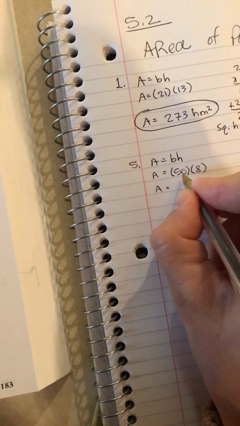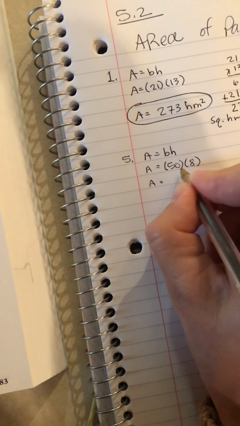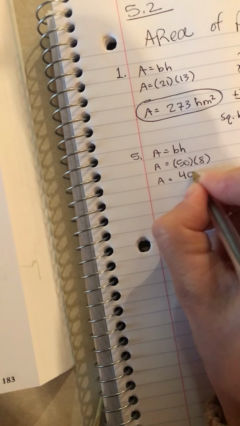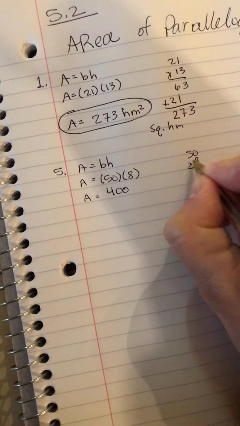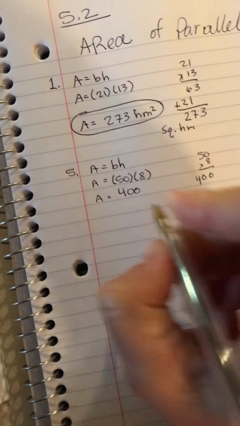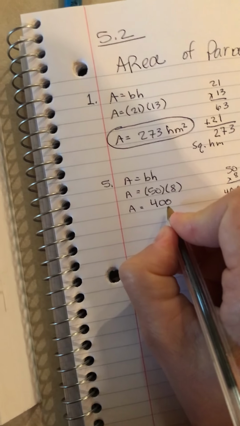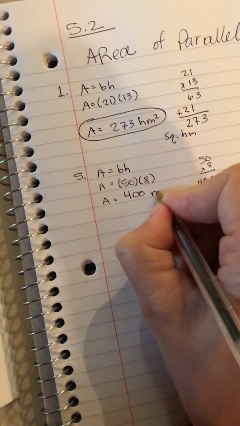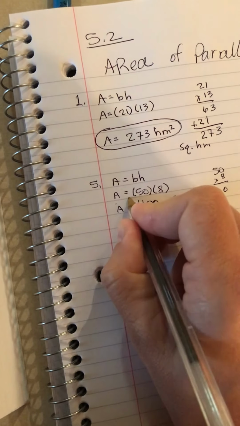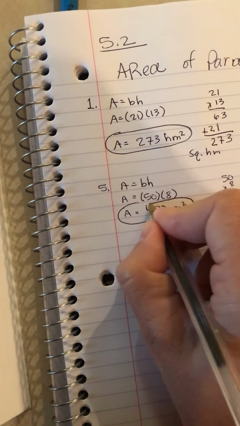50 times 8, well 5 times 8 is 40. And then an extra 0, so 400. But if you want to just be sure, just do it out to the side. 8 times 0 is 0. 8 times 5 is 40. So your units, what were our units for 5? It was meters. 400 meters squared is the area.